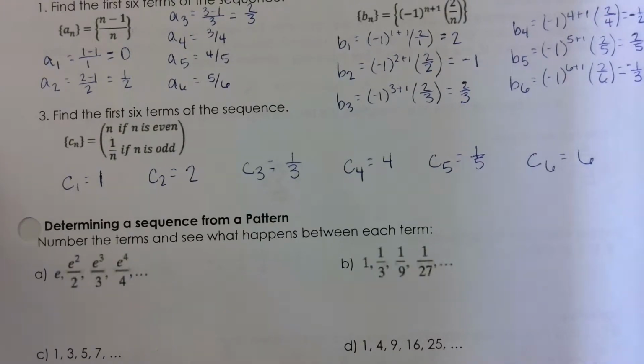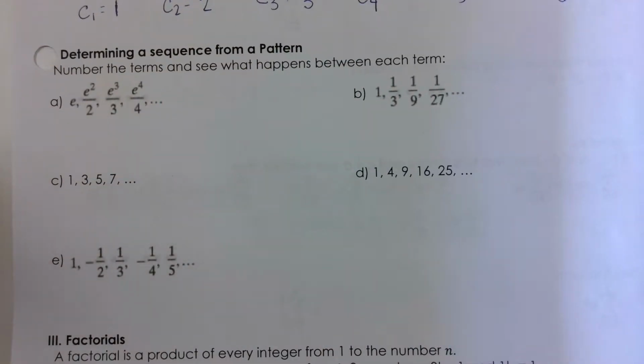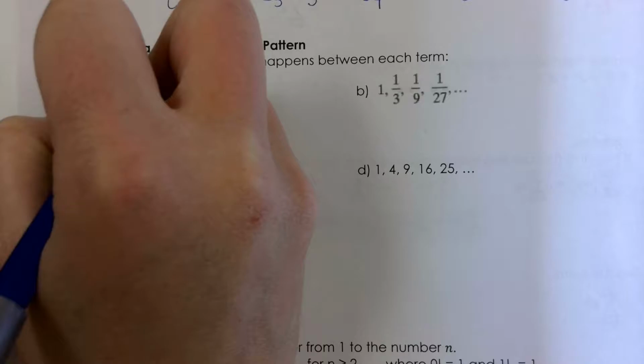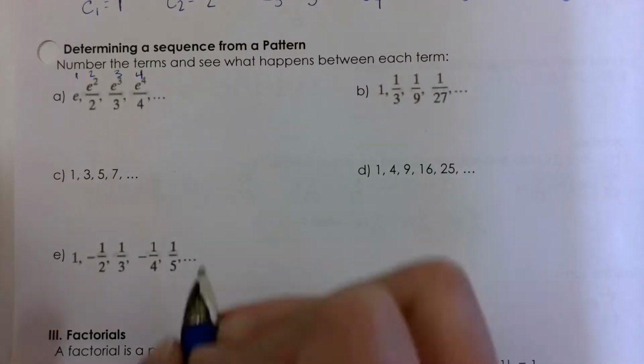So the next section, we're given the sequence, and we need to find the pattern. So again, it's based on the term number, not necessarily what they're doing each time. So we're going to number each one, and then I think it's going to be a little bit easier to see the pattern. So this is your first term, your second term, your third term, your fourth term. So what do you think they're doing? Or what does it look like the rule might be?